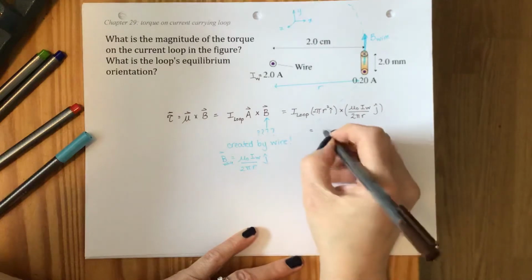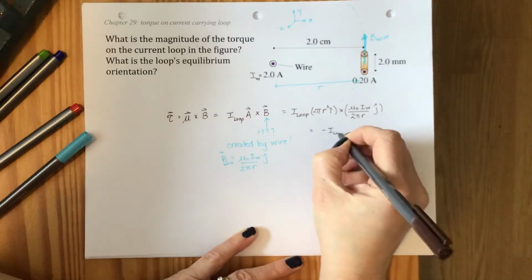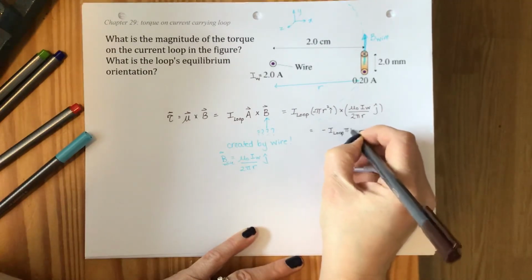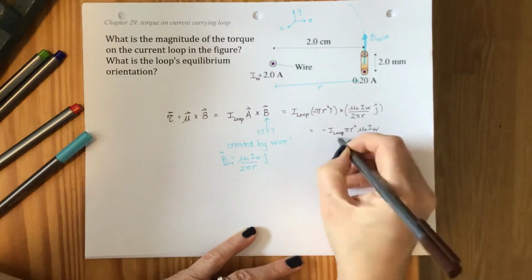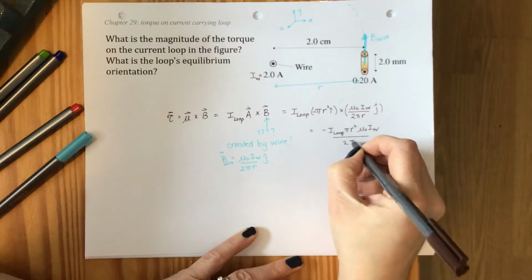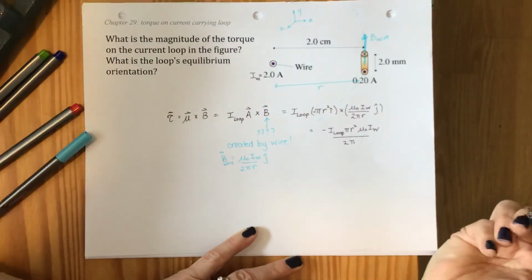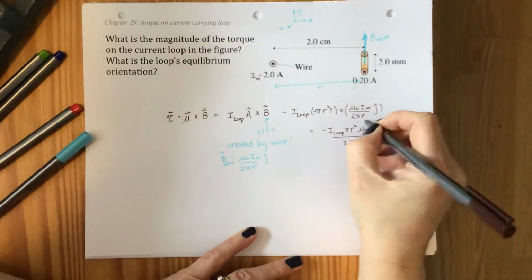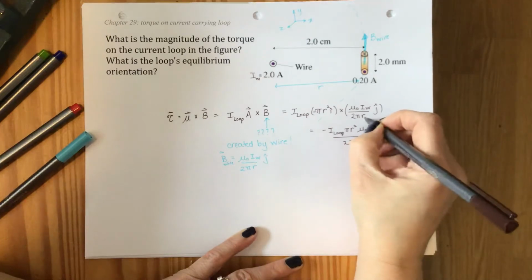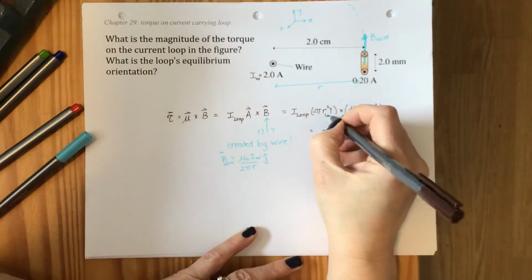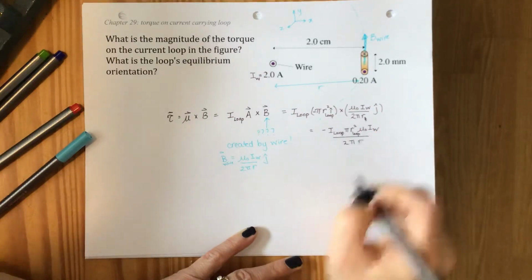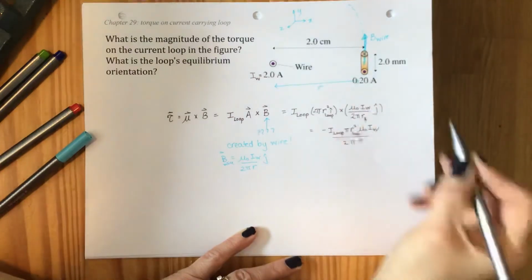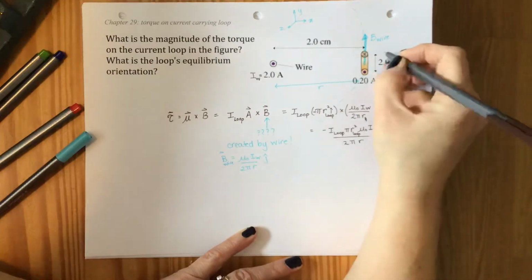So that gives us minus I of the loop times pi times r squared times mu naught times I of the wire divided by 2 pi, oops, let's be careful with our r's here. This r is the r of the loop. And in the denominator, 2 pi r, this r is your distance between the wire and the loop.